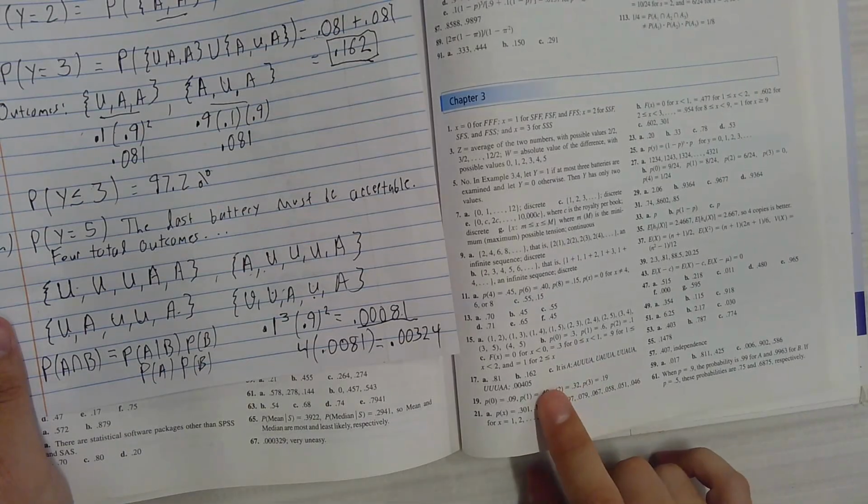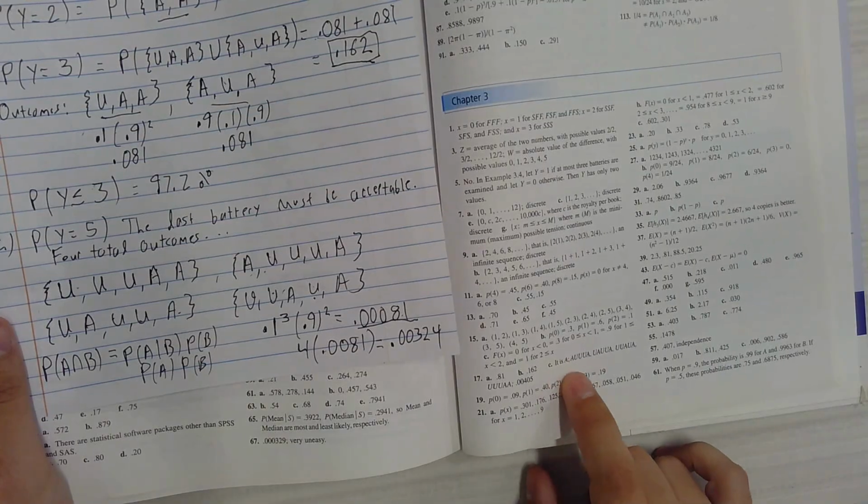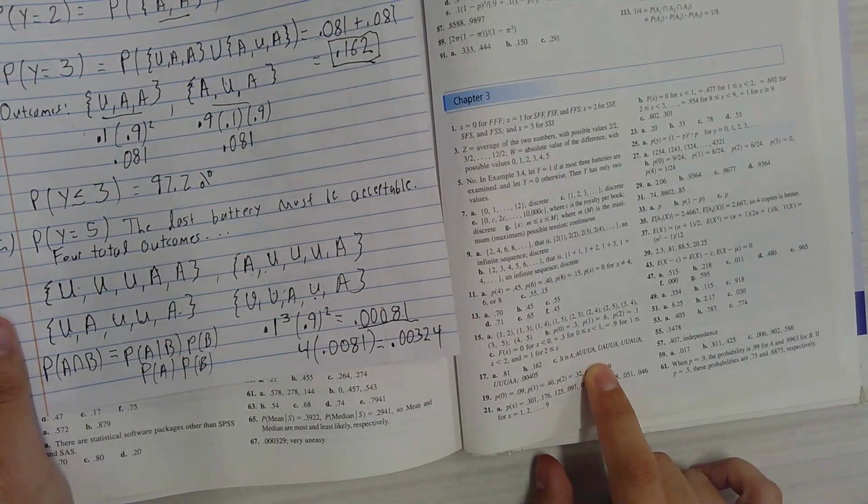Yeah, that's what we got, but why do we, it's 0.1 cubed times 0.9 squared.